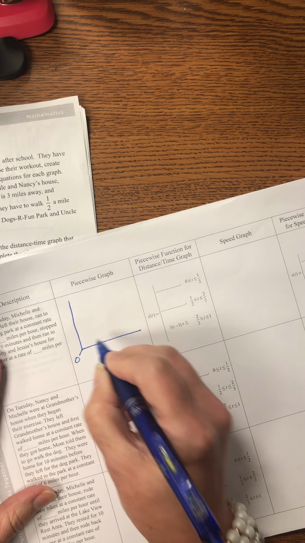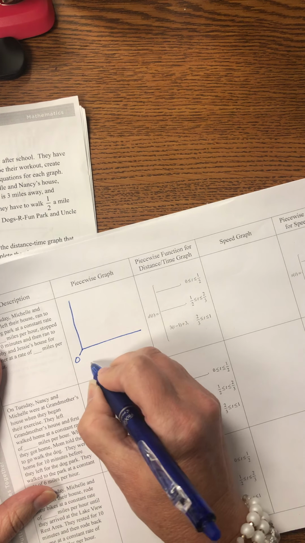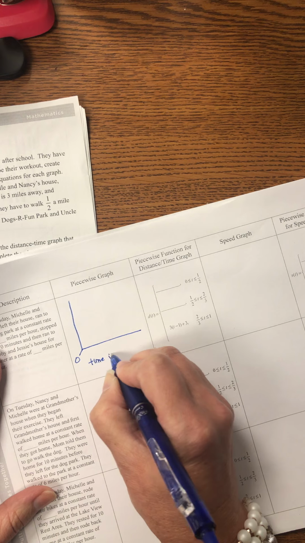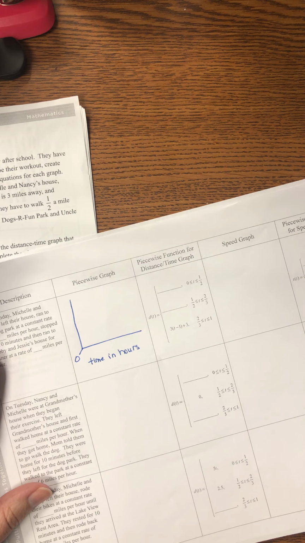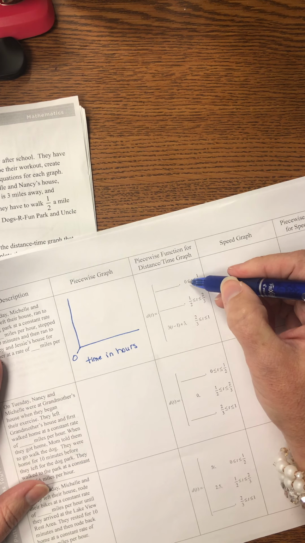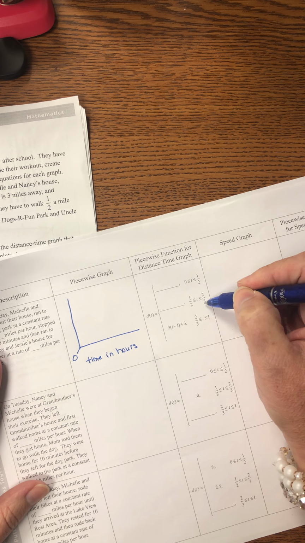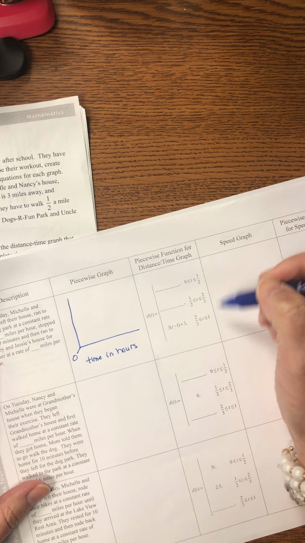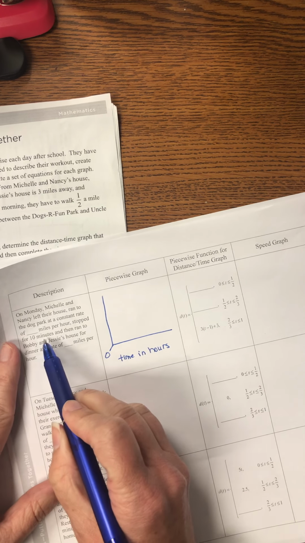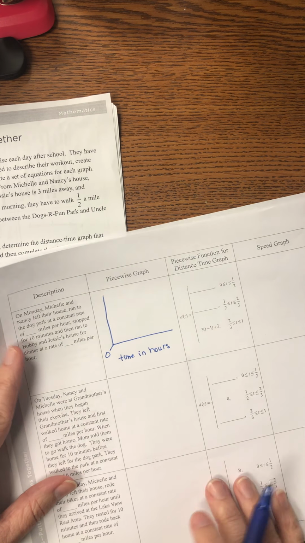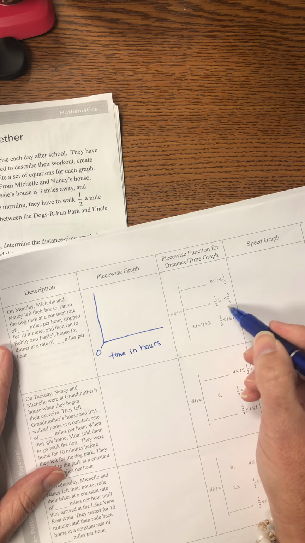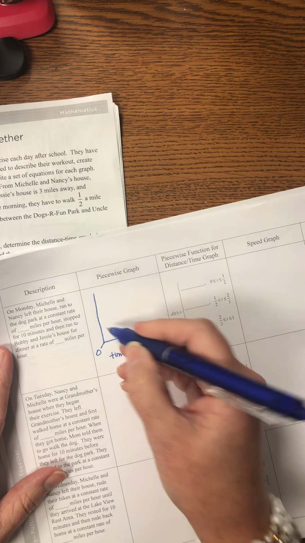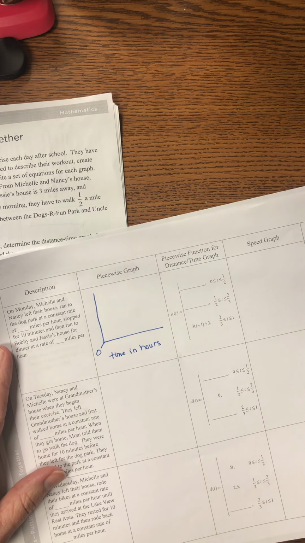Now we're going to allow the x-axis to be our time in hours. Now they have to exercise for 1 hour every day. And if you'll notice, we're going from 0 to a half to 2/3, 2/3 to 1. We also know that they stopped and rested for 10 minutes. So from 1/2 to 2/3, that's 10 minutes right there. So we can do 6 because 1/6 of 60 minutes is 10 minutes.